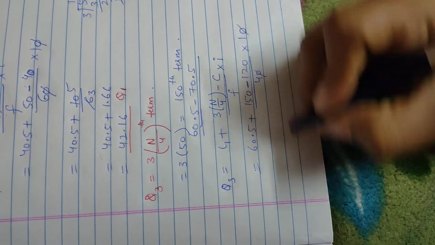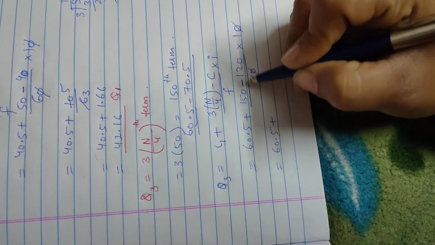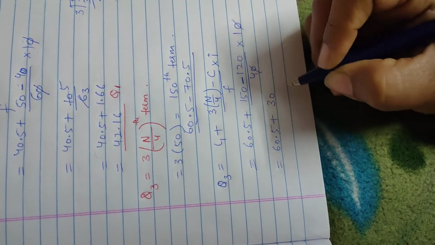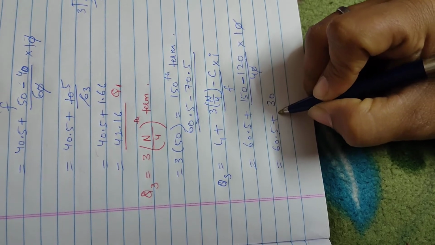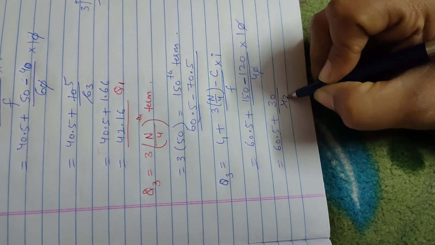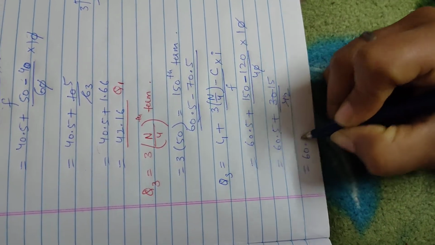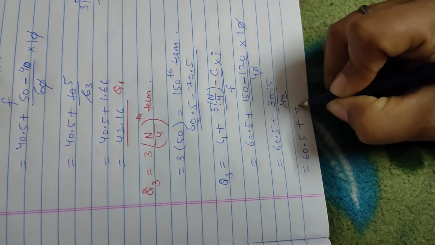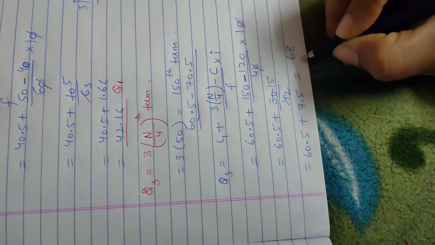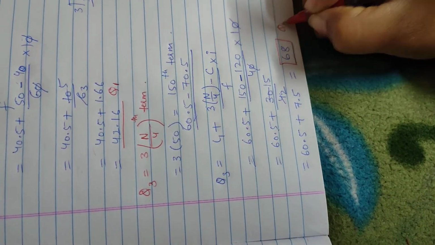Now solve this. 60.5 plus 150 minus 120 will be 30 upon 4. 60.5 plus 7.5. So this will be 68. 68 will be your quartile 3.